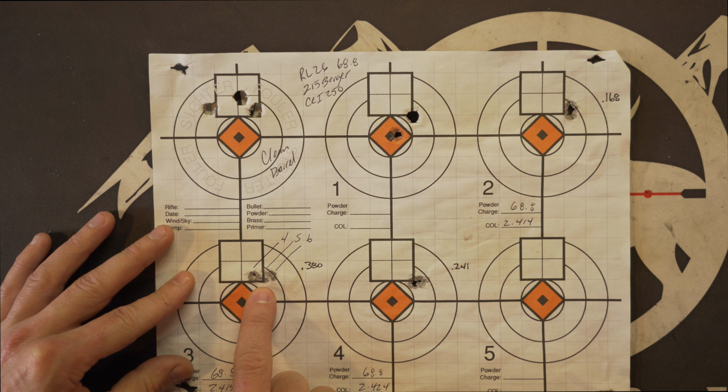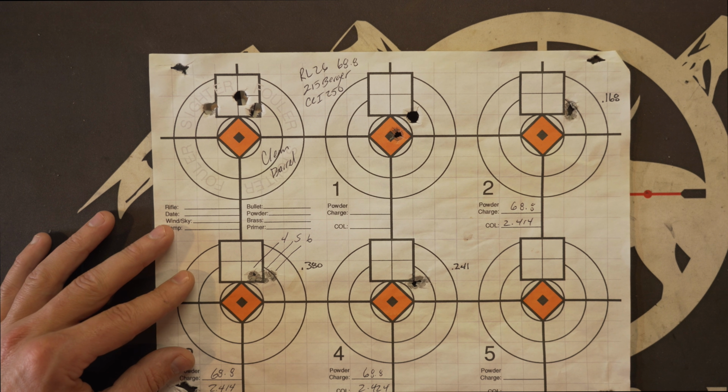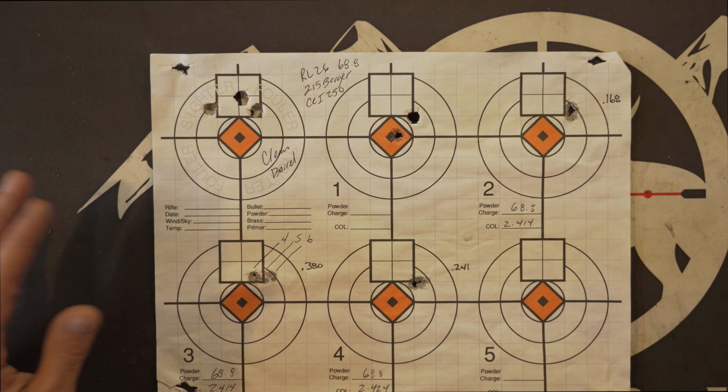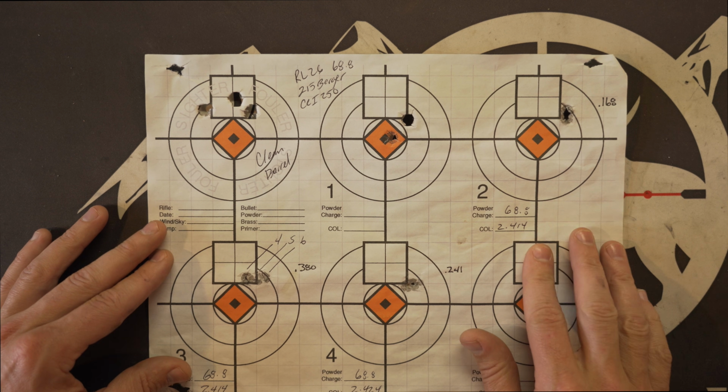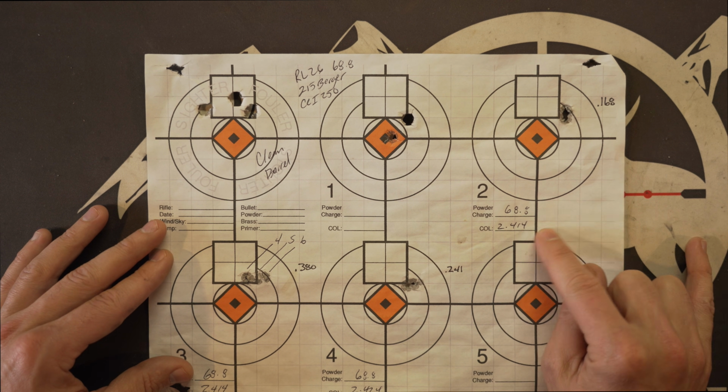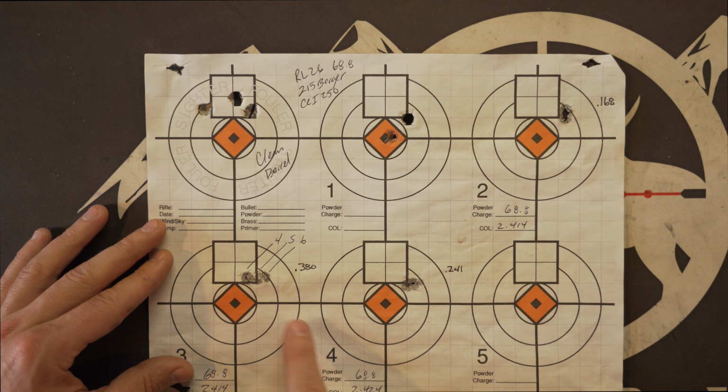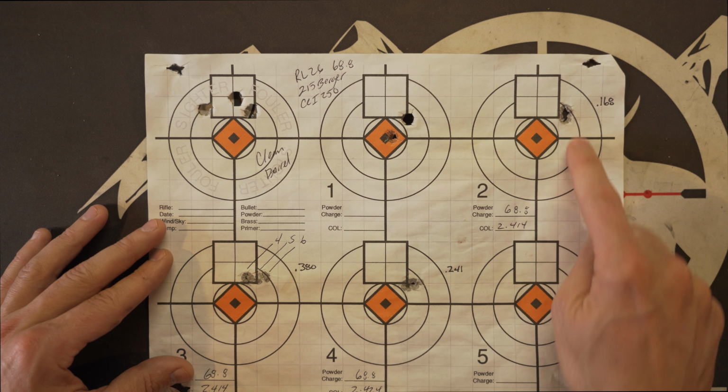And then we can see here shots 4, 5, and 6 started to come together. And then we played with 3 different seating depths. So this was, I don't want to get sidetracked because this is not about seating depth, but this one is at 2.414. This one is at 2.424, and then we've got this one up here in the corner at 2.414. And you can see that these all impacted at the same spot.